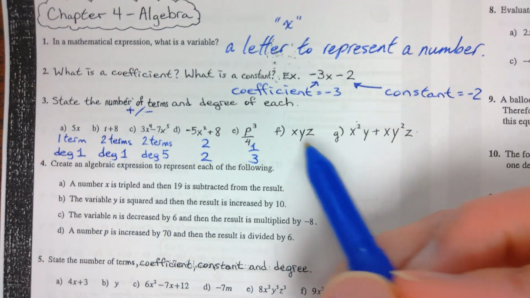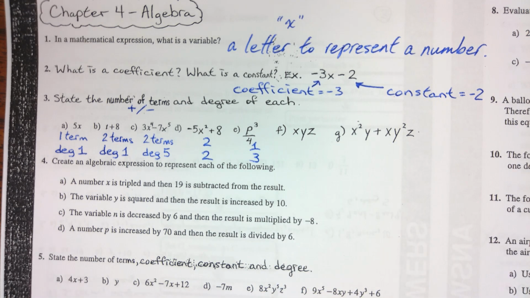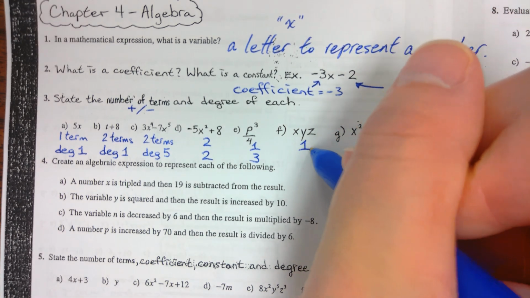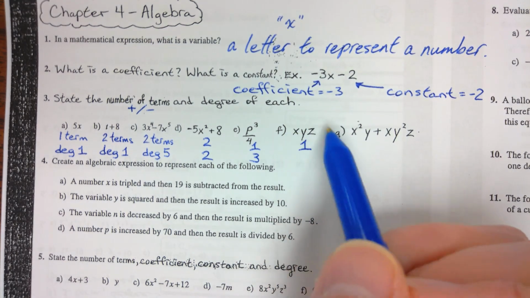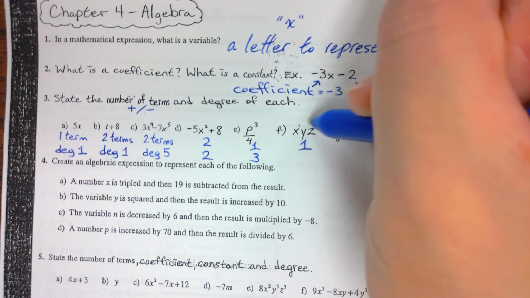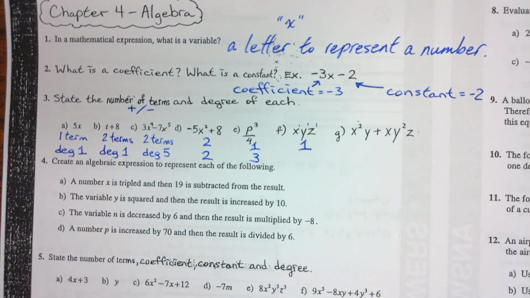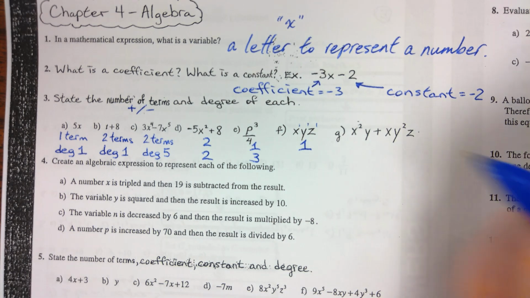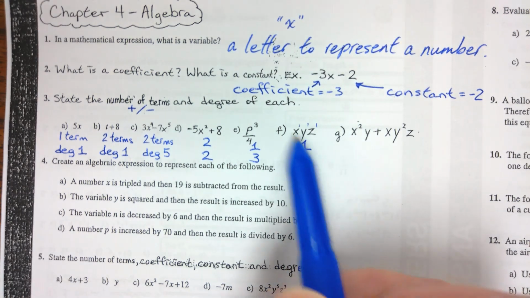Okay. How many terms do you see here? X, Y, Z? 1 term because there's no plus or minus. And in this 1 term right here, this is tricky. What's the degree of this term? 1. Right? Yeah, so the x has a 1, the y has a 1, the z has a 1, but because this is all 1 term, the degree is 3. This actually has a degree 3 because this is all considered 1 term.